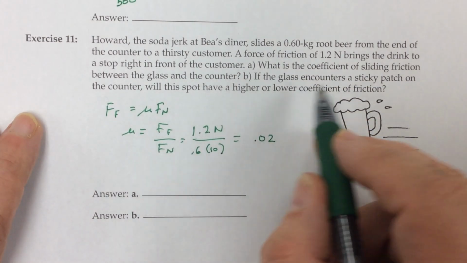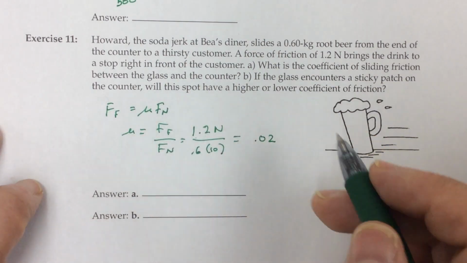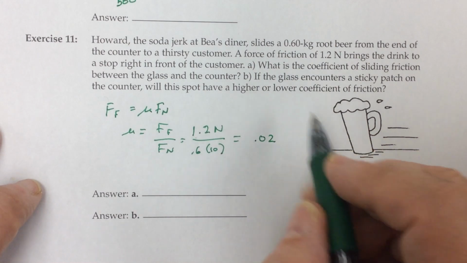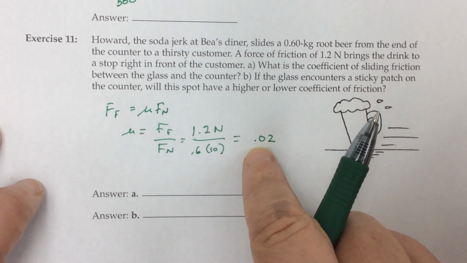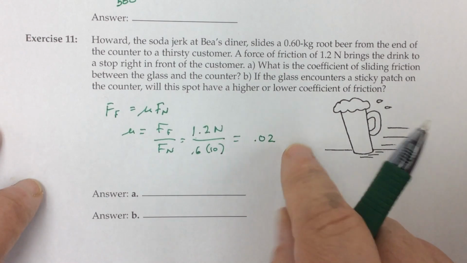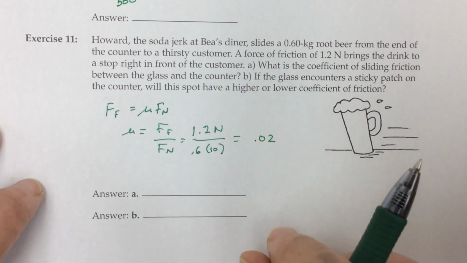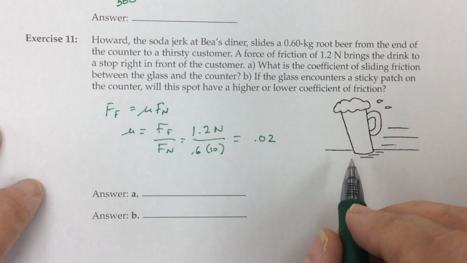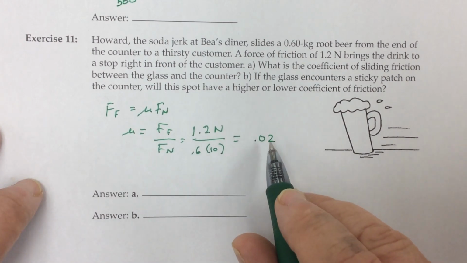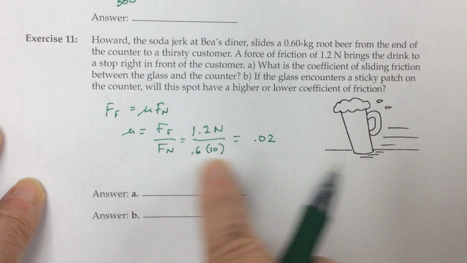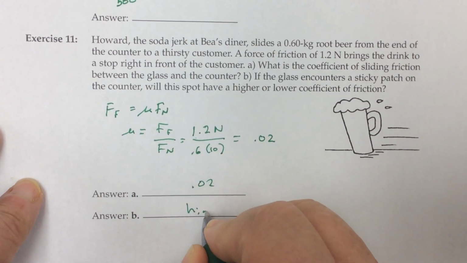And then B says, if the glass encounters a sticky patch on the counter, will the spot have a higher or lower coefficient of friction? Well, the stickier it is, the more friction you have, the higher the coefficient, because when you multiply, say, 80% by a number, you're going to get a big number. When you multiply 2% by a number, you're going to get a small number. So if it encounters a sticky patch on the counter, it's going to encounter a higher coefficient at that place. But as of this it's 0.2, and then I guess this one would be higher.